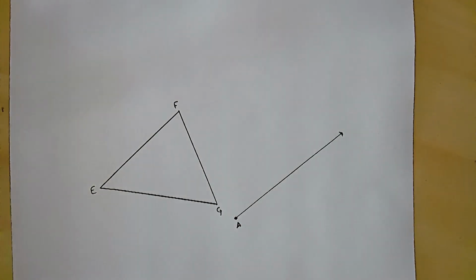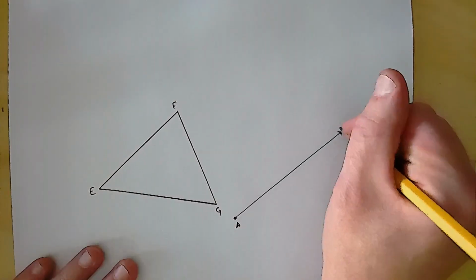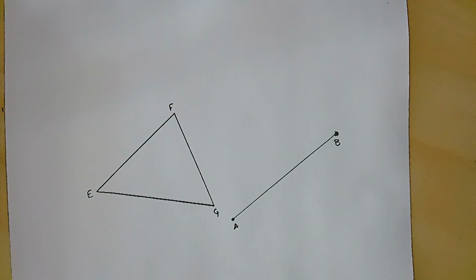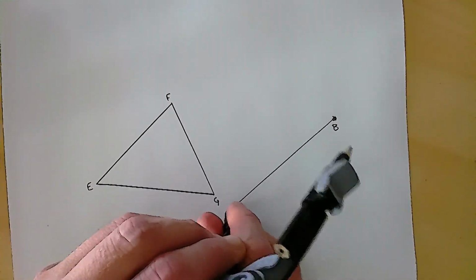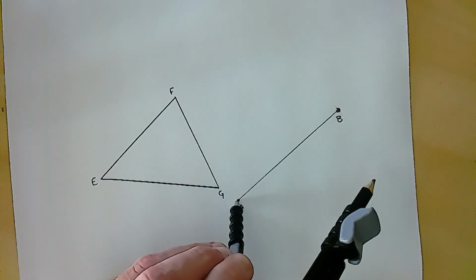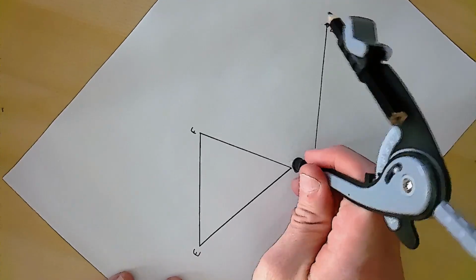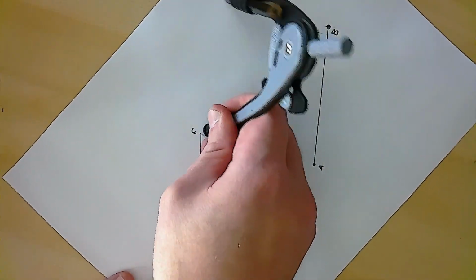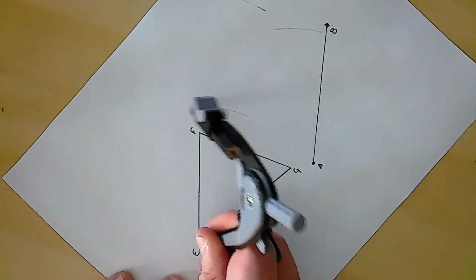All right, so the book and other sources may also have this as a line segment. So in this case, I'm going to call it line segment AB just to make it more clear, but it could also be vector A, and that would be another way you might see this talked about. So I'm going to set my compass to AB. First thing, I want to find a bunch of possible places where point G prime, F prime, and E prime might be.